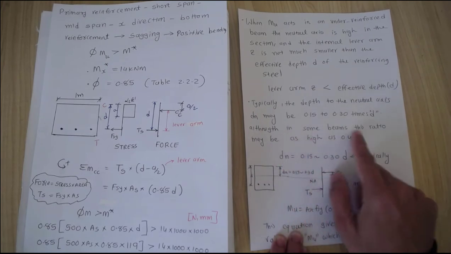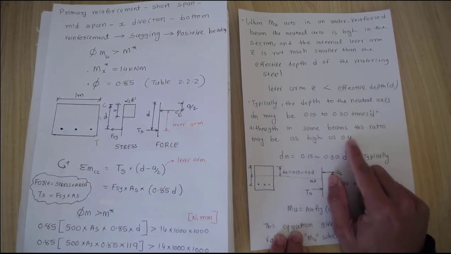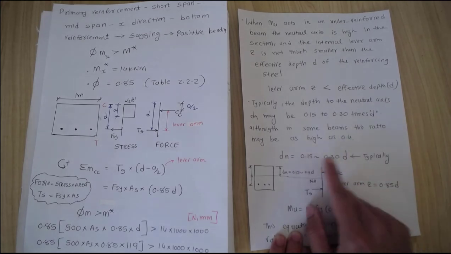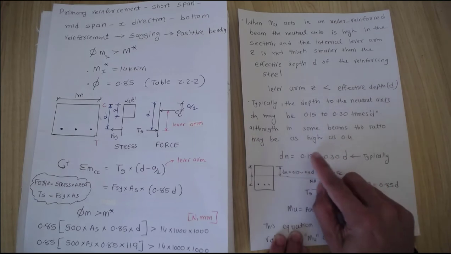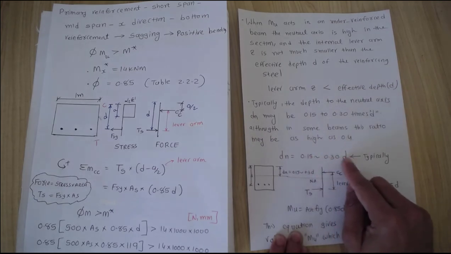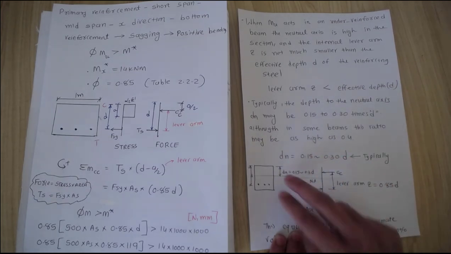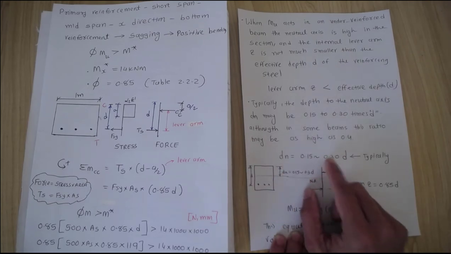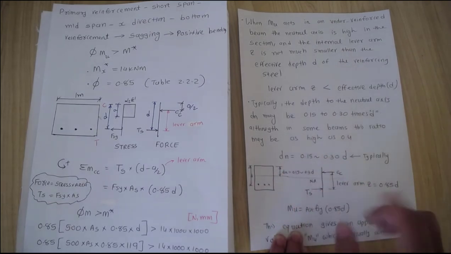Although some beams will have a very high one, this will have a brittle failure, and we're not going to fall in this category. Generally we design within this range. So the neutral axis would typically have a range of 0.15 to 0.30 d. So if you have a d of 100 millimeters, this is generally 15 millimeters to 30 millimeters. Okay, that is 15 to 30%.